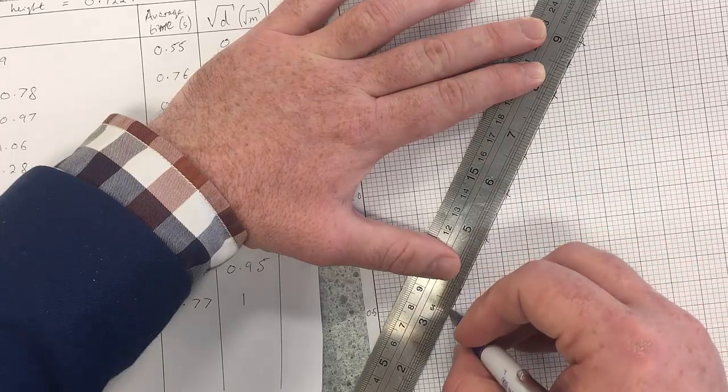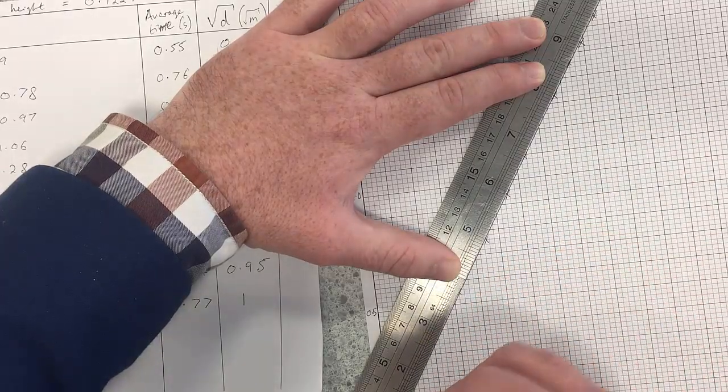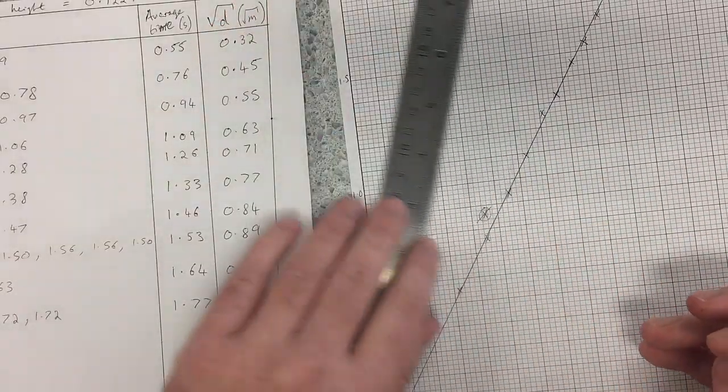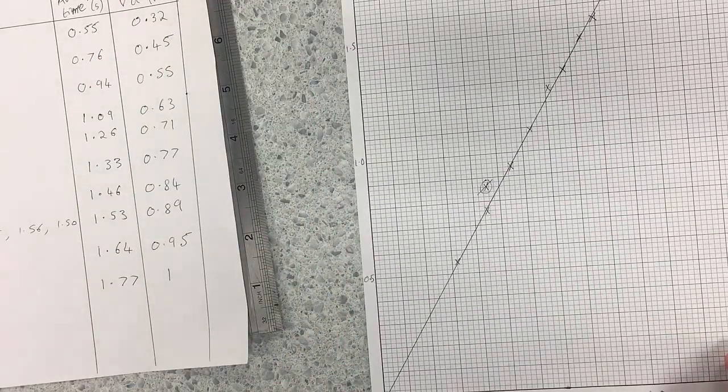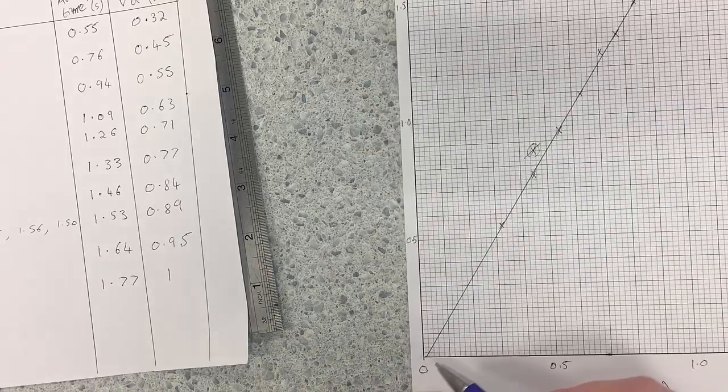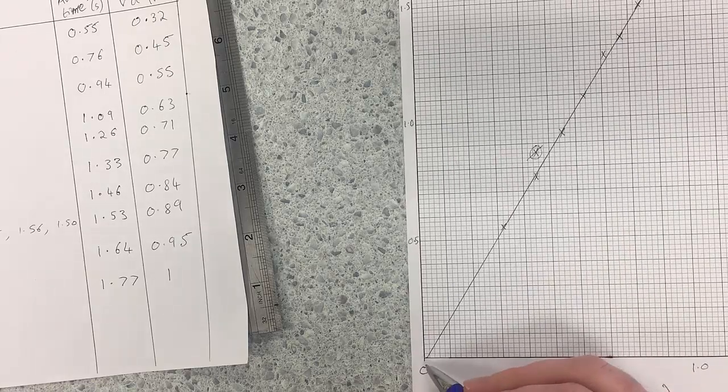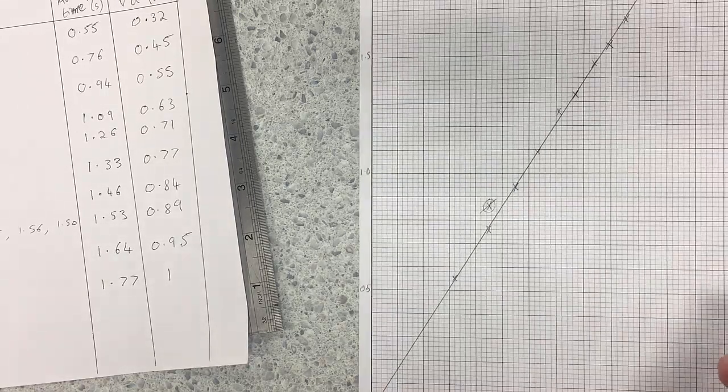There we go, and I'm going to extend it down here. Alright, so we can actually see that the line almost exactly goes through 0. But I think it cuts through the x-axis just before, so it's probably going to have a y-intercept of maybe negative 0.02, I think, looking at that, but I'll cover that later.